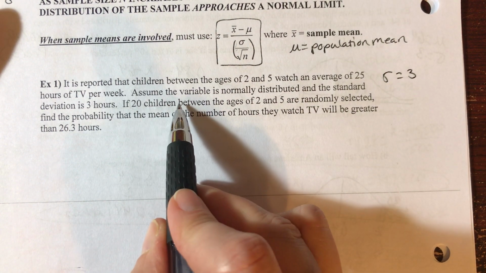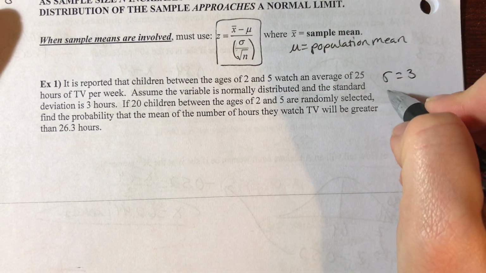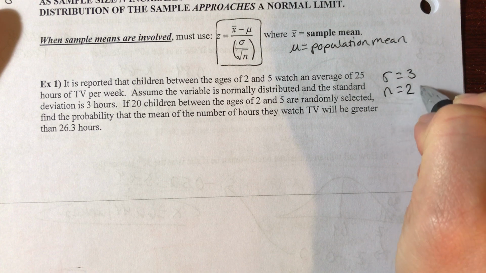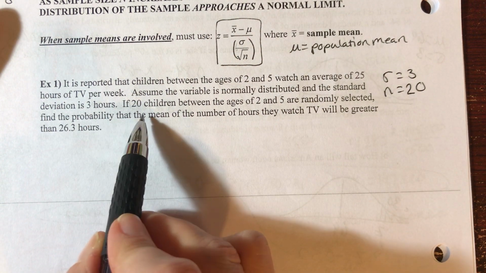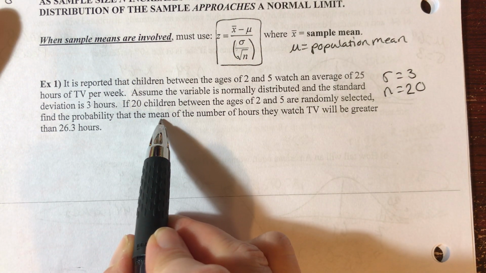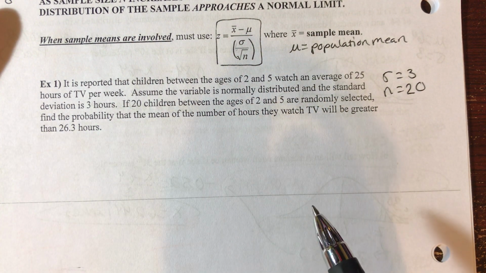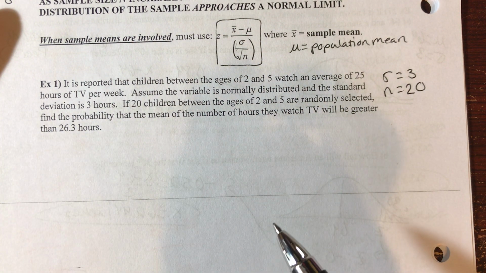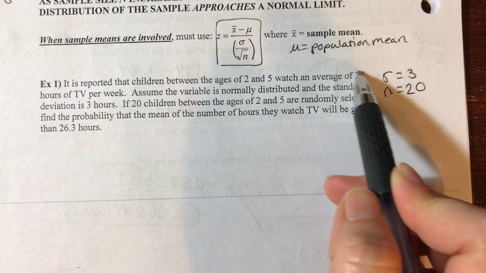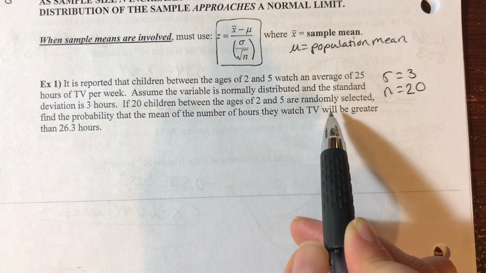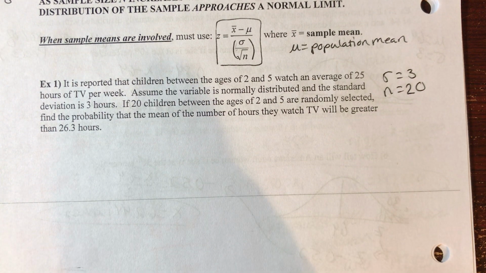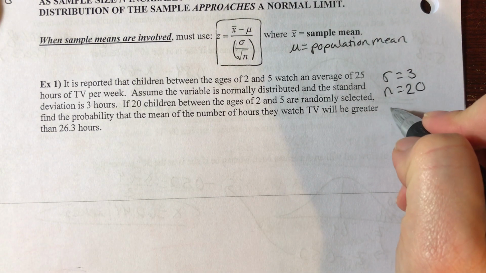If 20 children between the ages of 2 and 5 are randomly selected, so n equals 20, find the probability that their average number of hours they watch TV will be greater than 26.3. So we have two averages. We have this average of 25, and then we have the kids' average of 26.3. So you need to decide which is which.